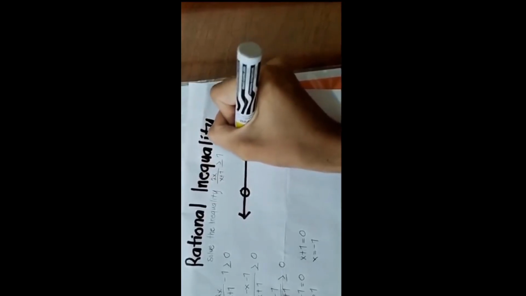So 2 divided by 2 is greater than or equal to 1. That means the 1 satisfied it. Therefore, the positive 1 is part of the solution, so we shade this positive 1.